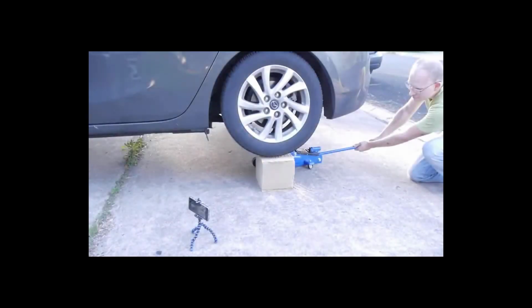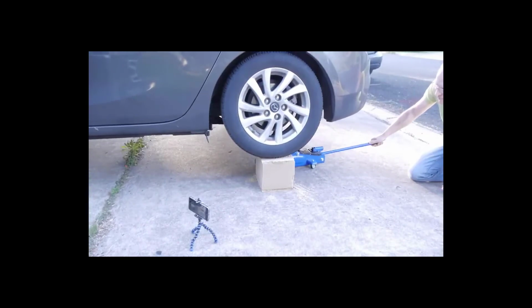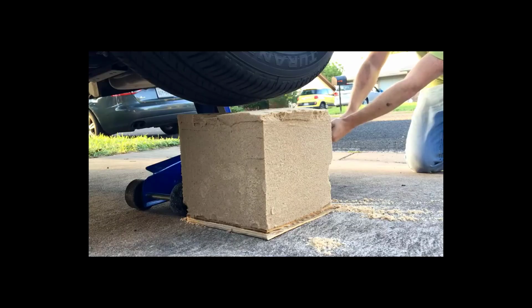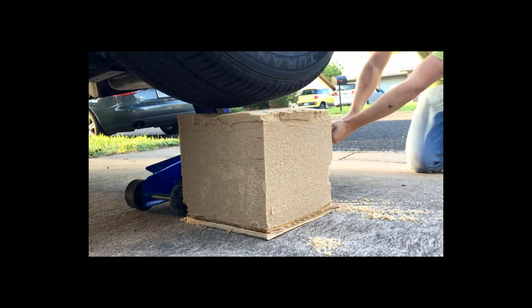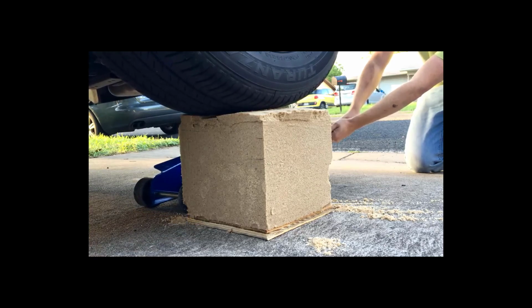Let's try something heavier. For the sake of science, we probably should have a control test with no reinforcement, but this is an engineering channel, not a science channel, and we all know what would happen to a block of dry sand under a car wheel. This is probably on the order of 600 pounds, and you can barely even see movement as the weight of the car is transferred to the cube.